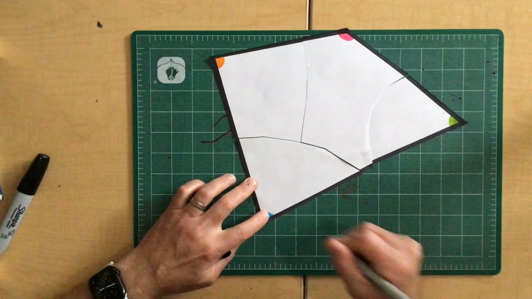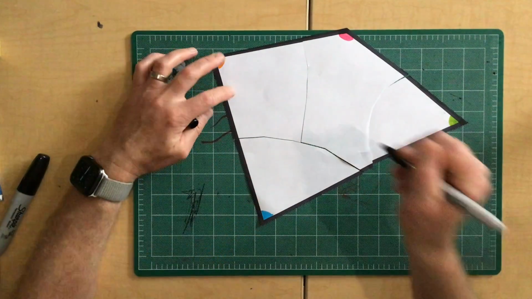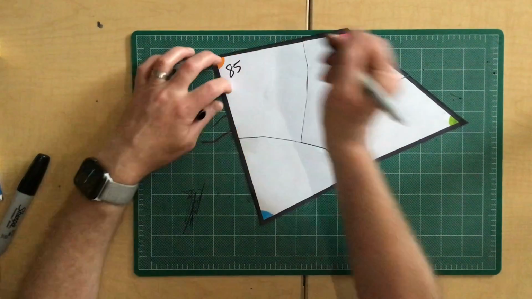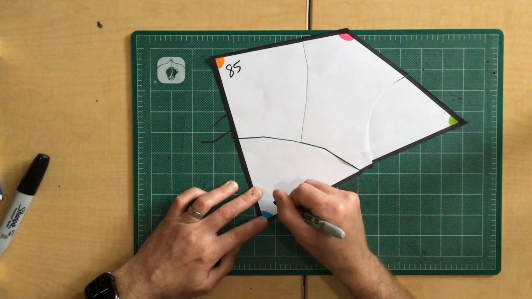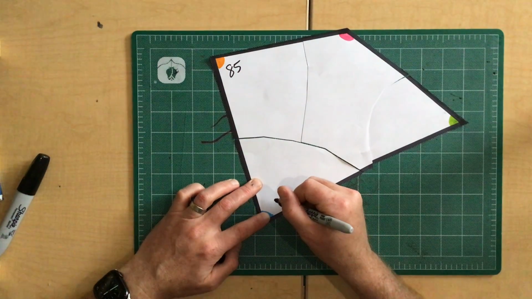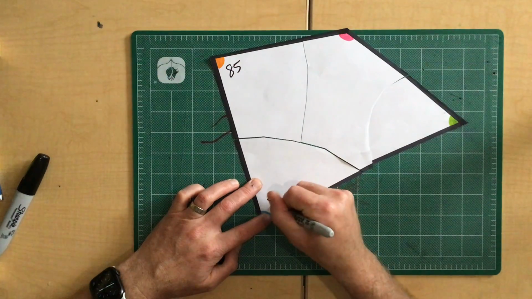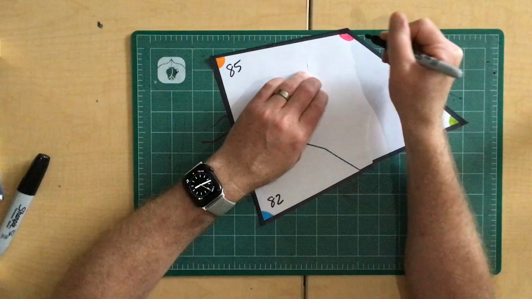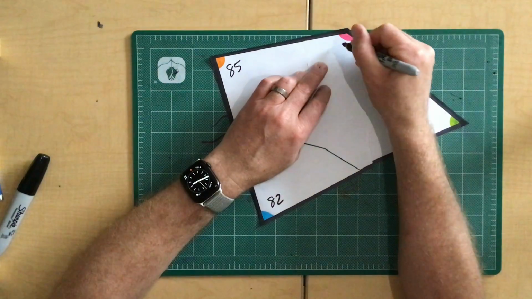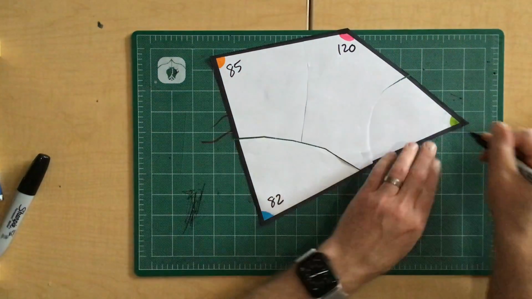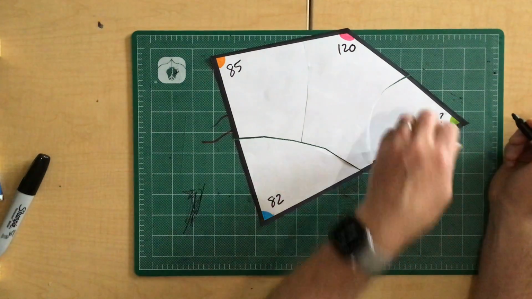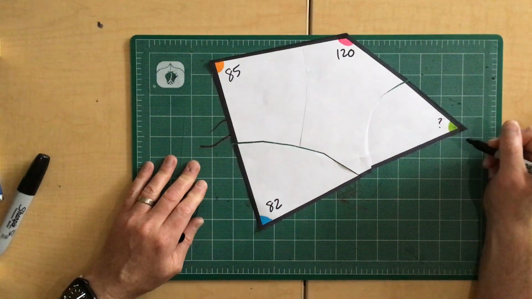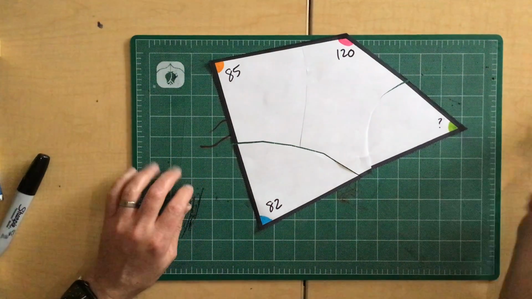I'm going to say this is, well, we'll just make our numbers easy to deal with. Let's say that's 85. We'll say this is 80, it's pretty close, 82. This is, oh, I don't know, 120. And this is, question mark. How can I find that green angle? All four add up to 360. Jonas?